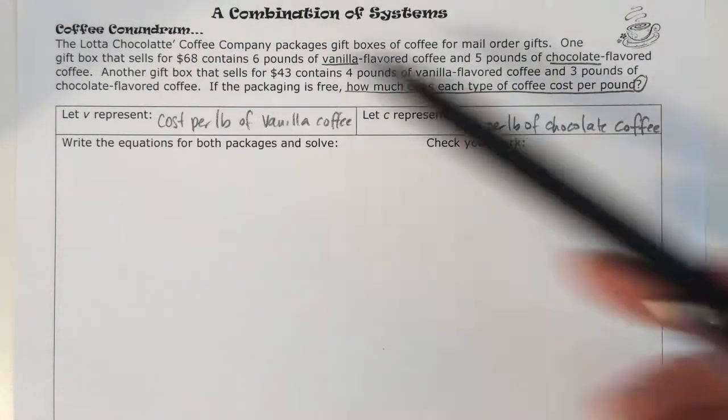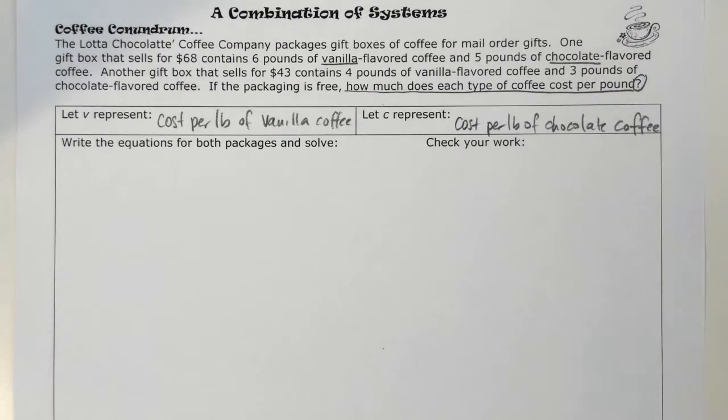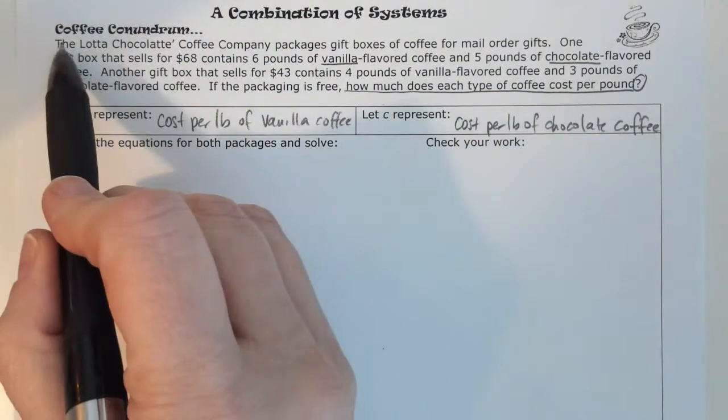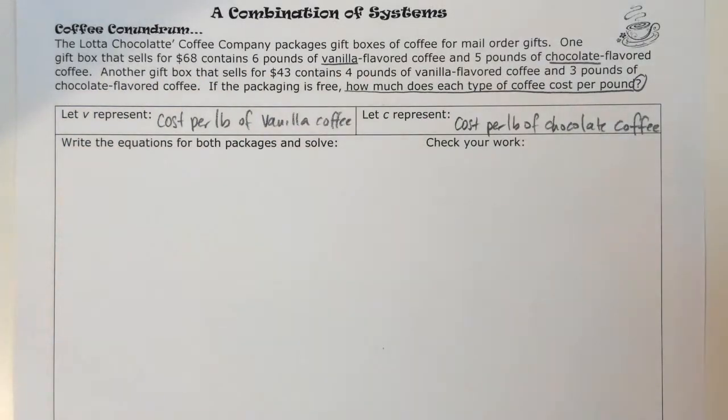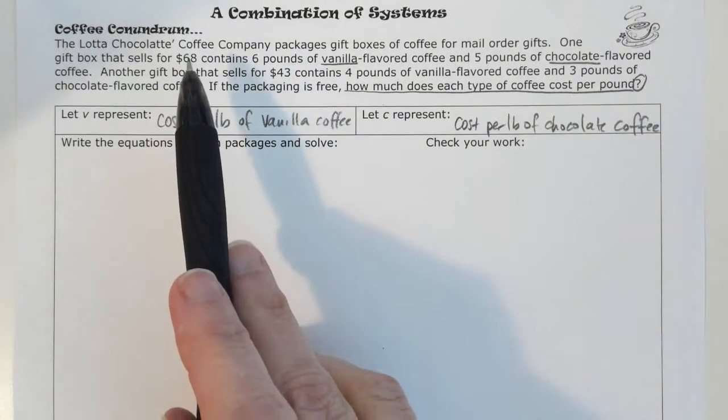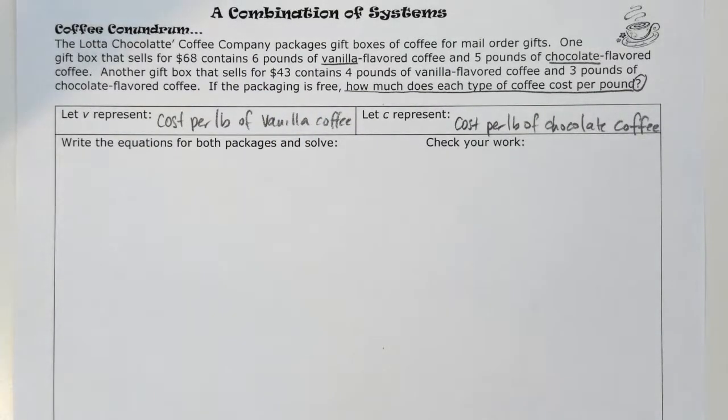I don't know about y'all, but this is a whole lot of information. Okay. So right now, what I want you to do is take a look at the first sentence with information. So the first one tells me my situation. The second sentence tells me about one of the gift boxes. I want you to write an equation for the first gift box, the $68 gift box. Take a moment to do that right now.